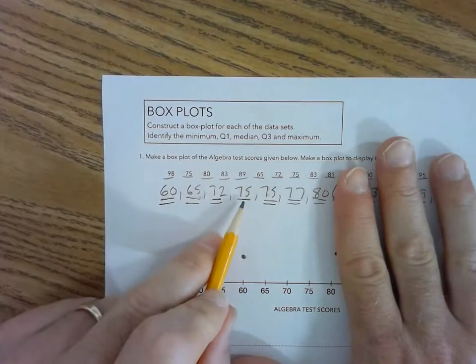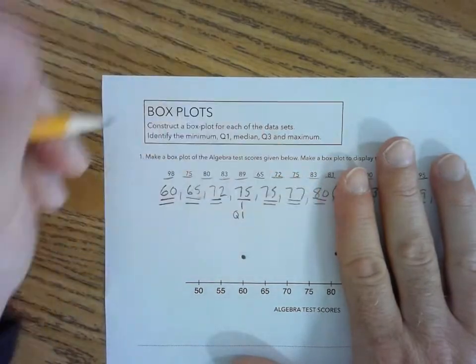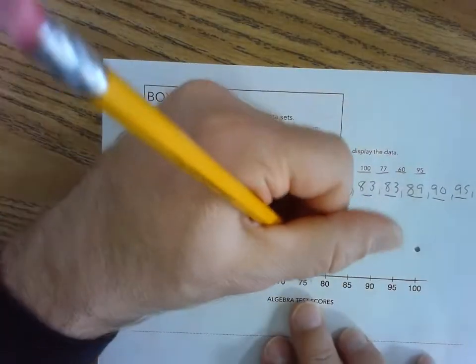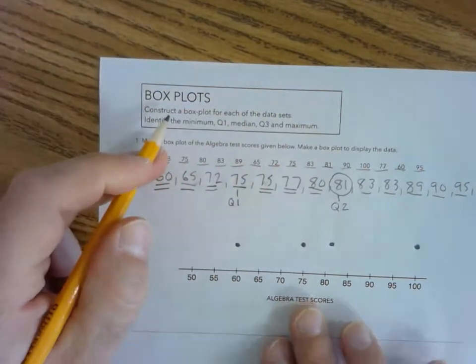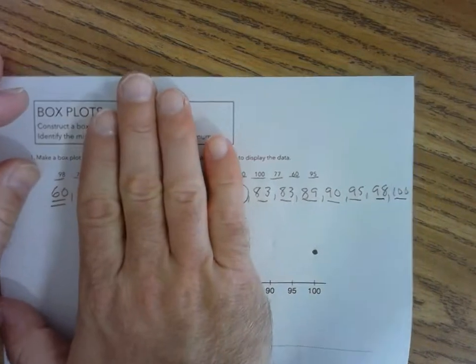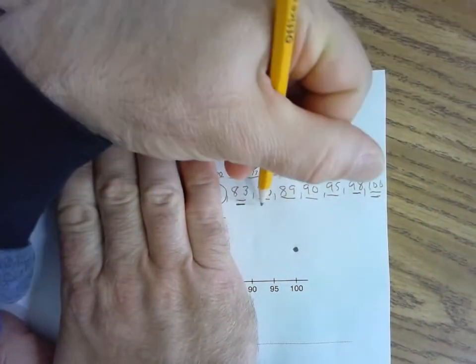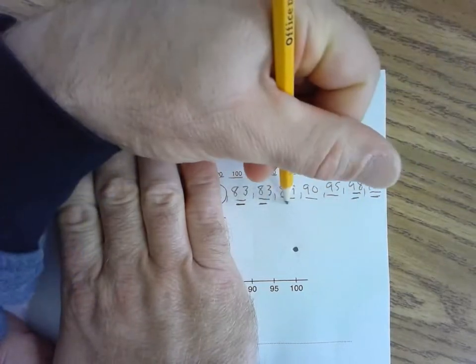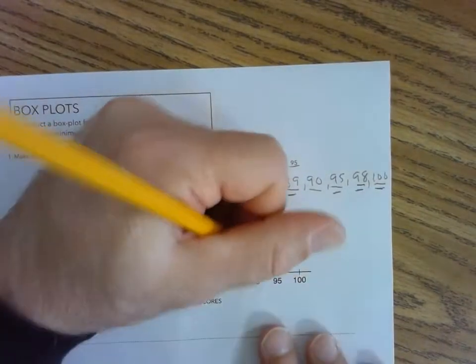And I'm going to come up with 75. Okay, 75 is going to be my quartile 1. All right, so I plot 75. And then I'm going to find quartile 3 by finding the median of the upper half of the data. So I go back and forth. I'm just finding the middle, the median. And I'm going to find it's 90. Okay, so I plot 90.